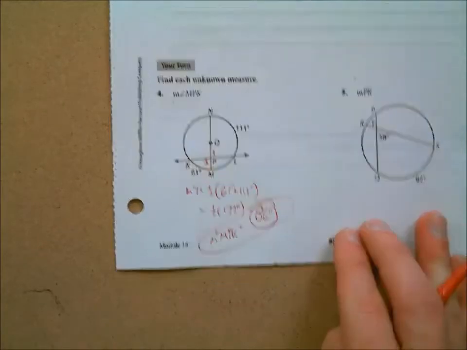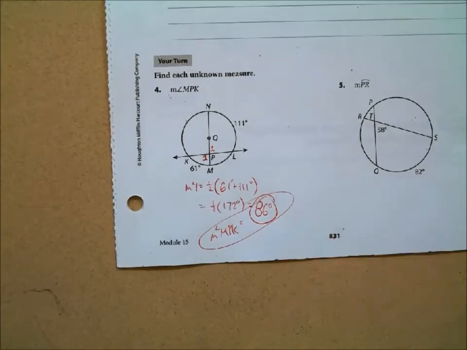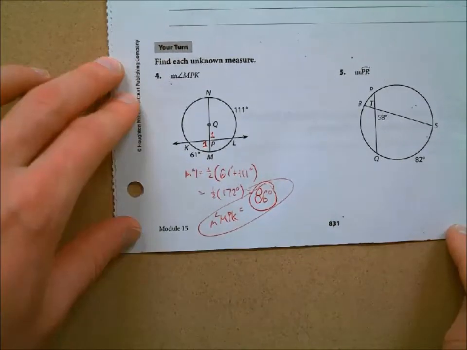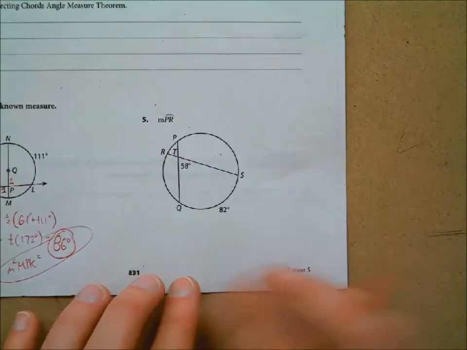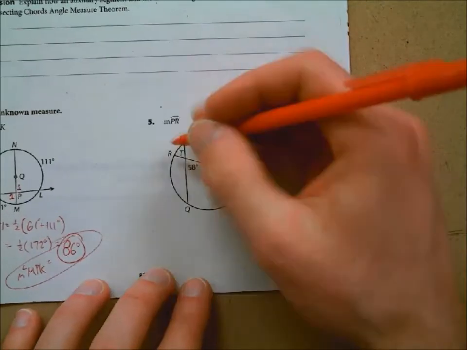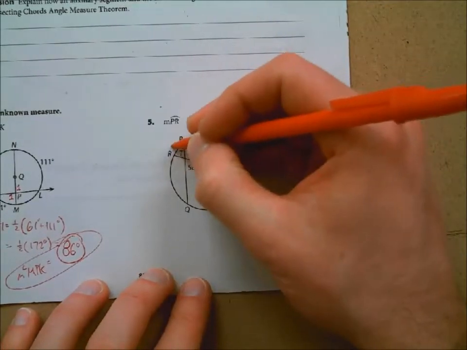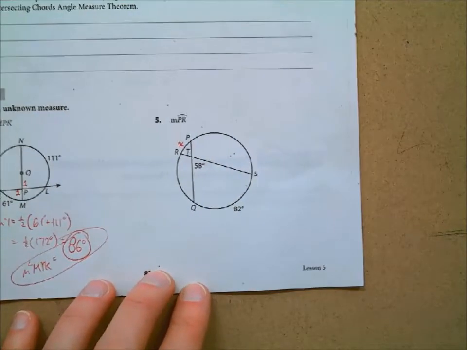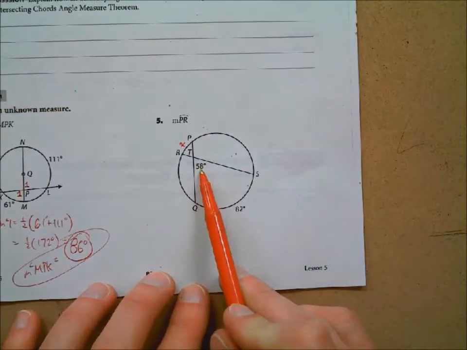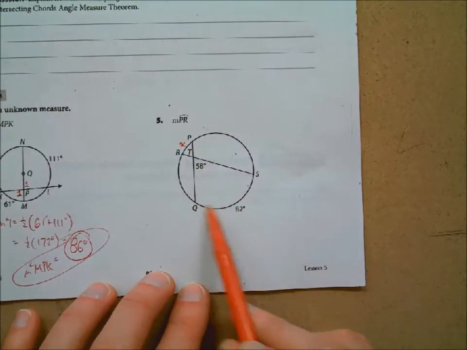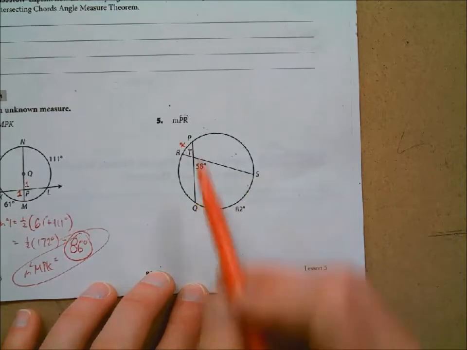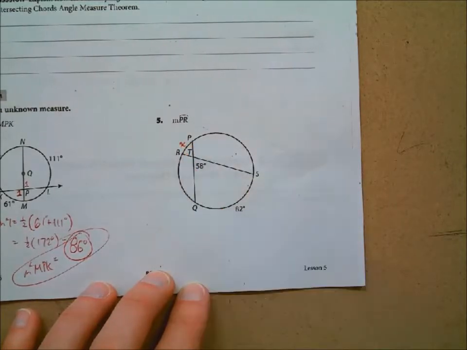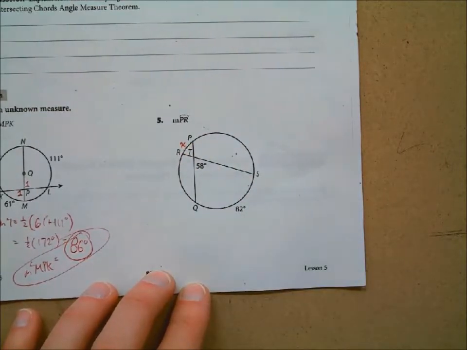All right, let's try this next one here. Number 5, we're trying to find the measure of arc PR. I'll just call that x right here. Now here you'll notice we have the angle. We have one of the intercepted arcs, 82, but we don't have the other one, x. So how should we go about setting this up?